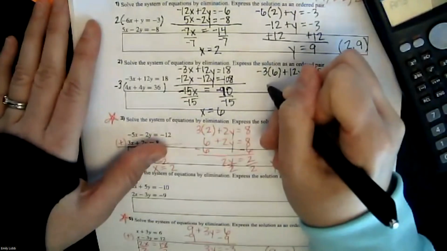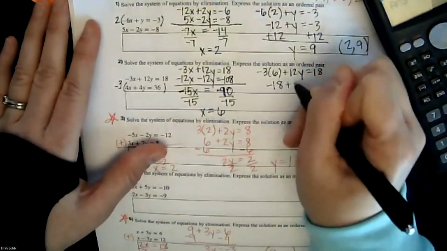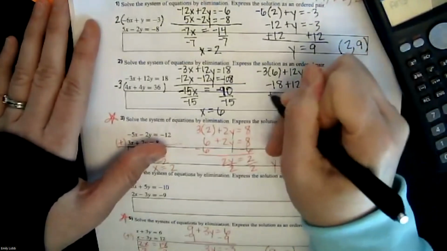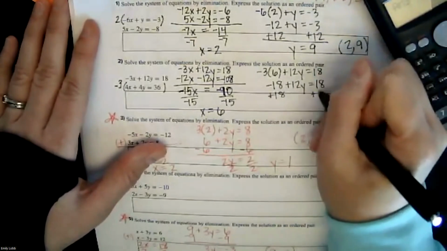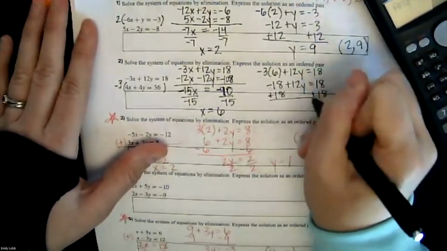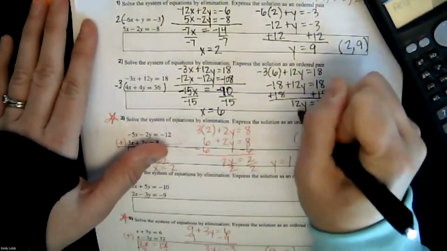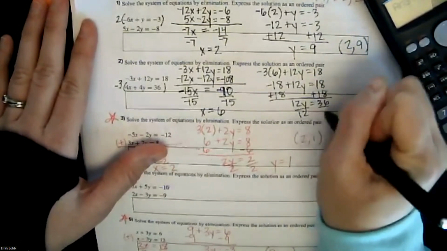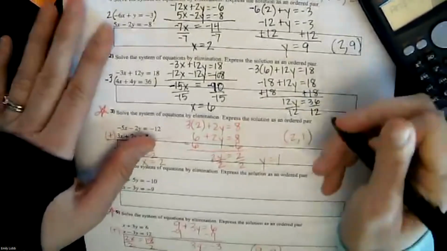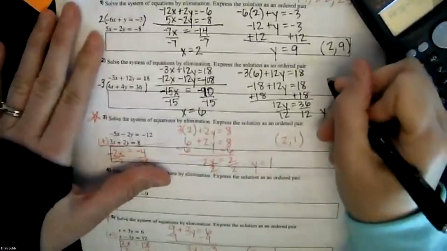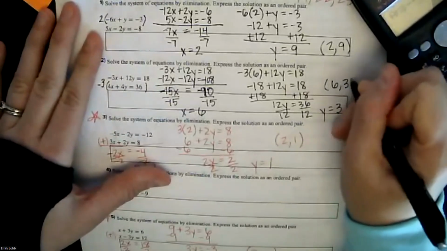So we have negative 18 plus 12y equals 18. When I add 18 to both sides to get rid of the constant, I have 12y equals 36. Then when I divide both sides by the coefficient of y, y is equal to 3. So this is the point 6, 3.